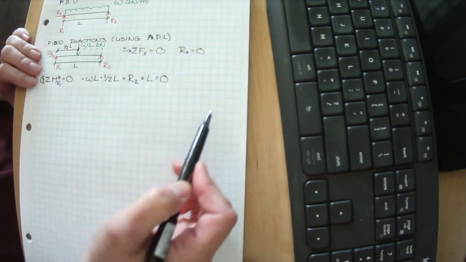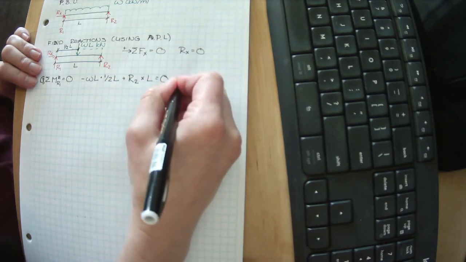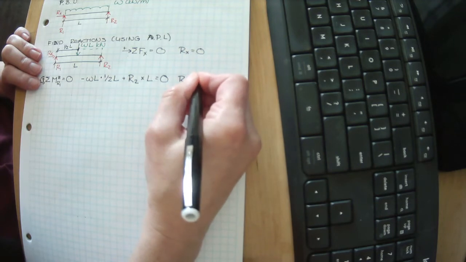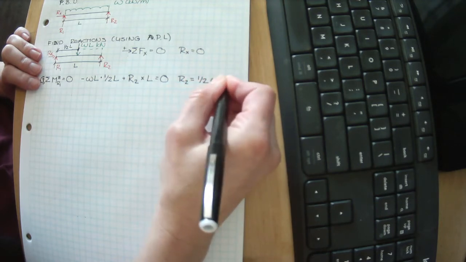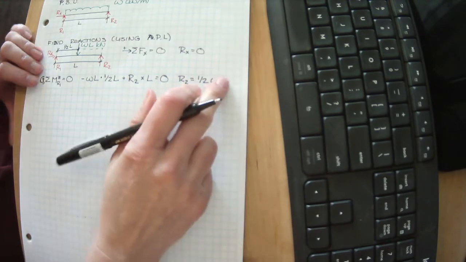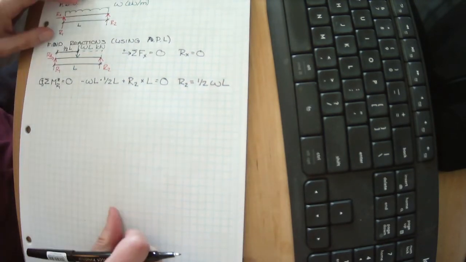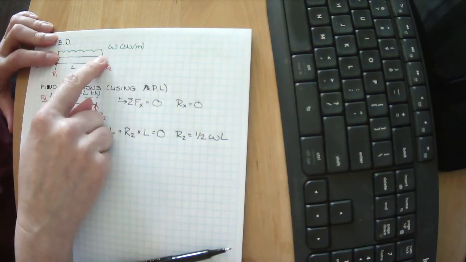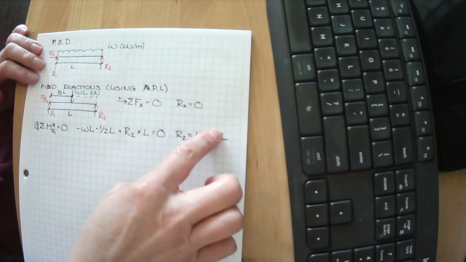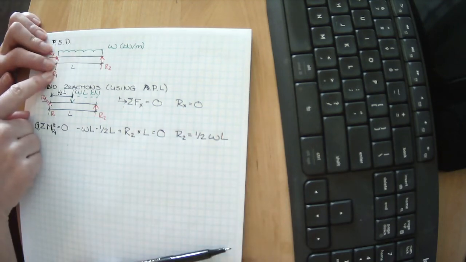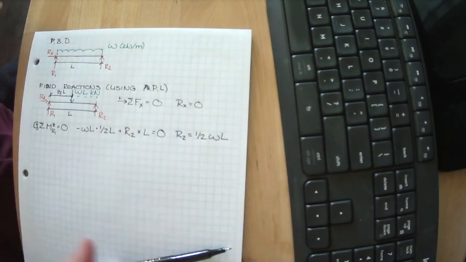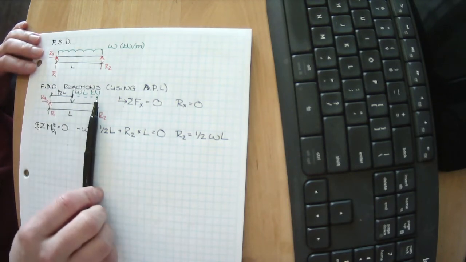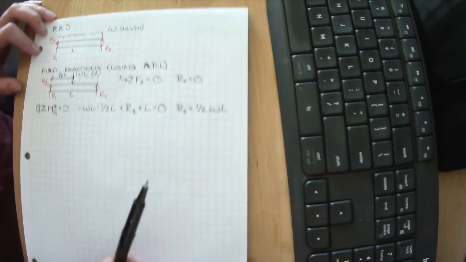Bring this over here, and we have positive 1/2 WL squared equals R2L. Let's divide both sides by L, and we get that R2 equals 1/2 WL. Or, if we call WL P, 1/2 of that. Basically, take all of this load, spread over its whole length, find the total load, and half of it goes to this side. This is very similar to what we did before. So half of this goes to this side, or half of this goes to this side, which I think we can infer what's going to happen over here.